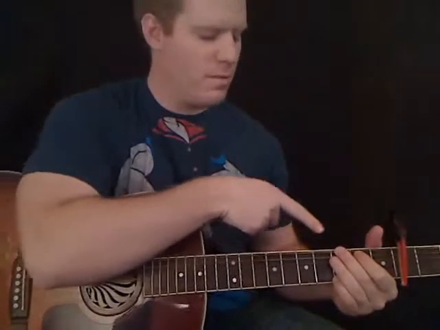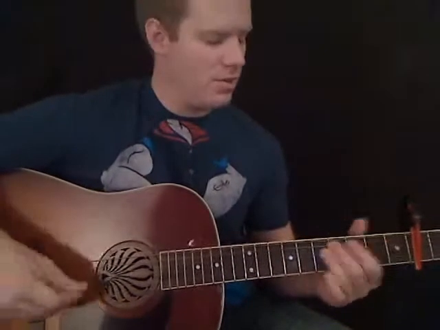Now, since we're on the G chord, we're at the end of the chord progression. What you want to do now, and this will happen every time throughout the chord progression, every time you repeat it, you're going to use your middle finger to slide that first note from 3rd fret to 5th fret on the E string. Okay, and you're kind of repeating here, so.